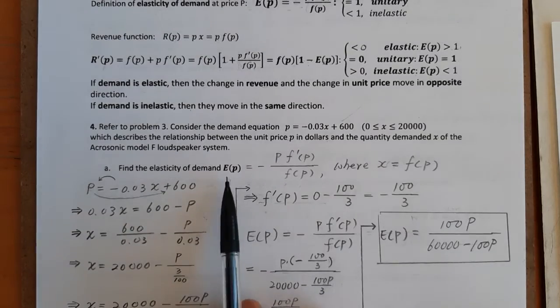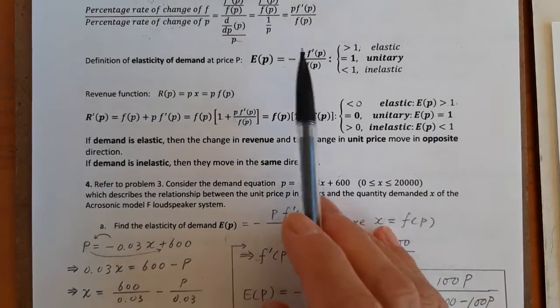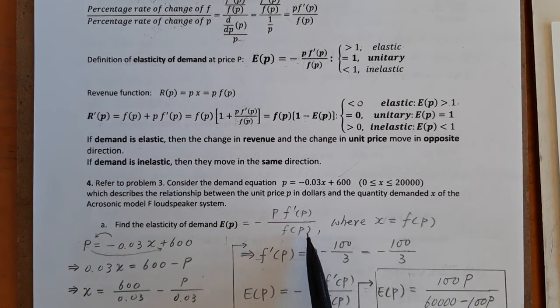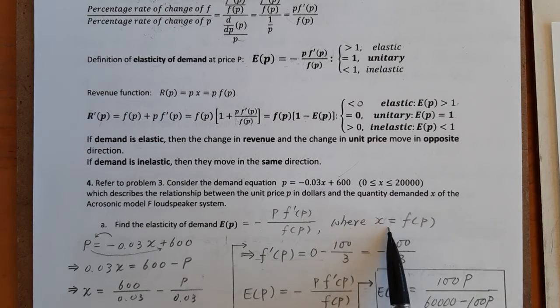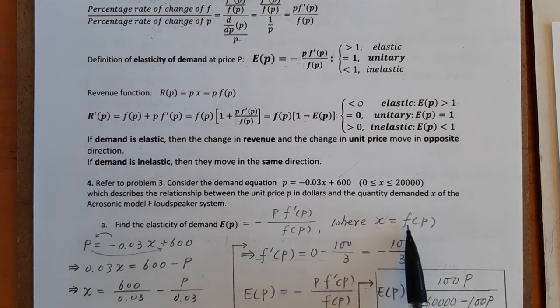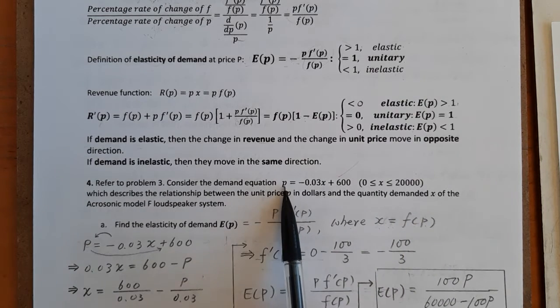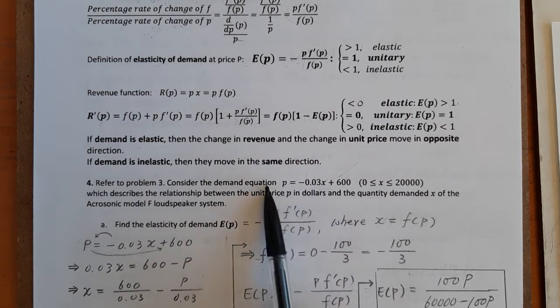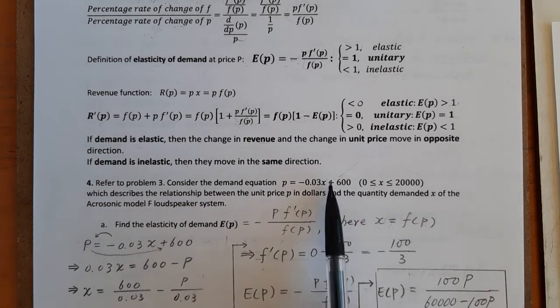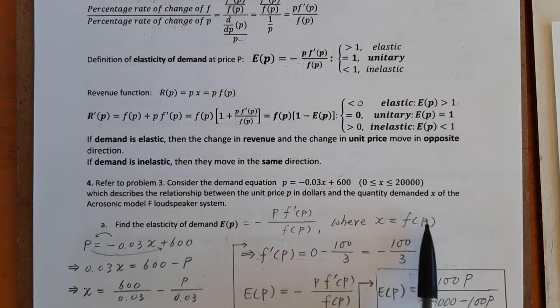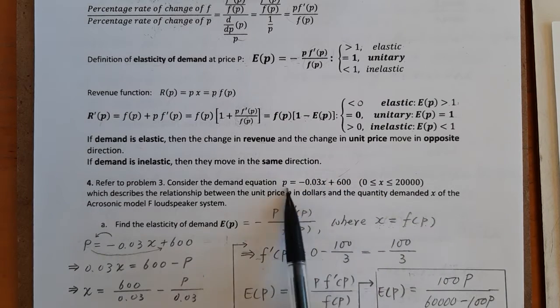First of all, we write down E of P. E of P is negative P times f prime of P over f of P, where X is the demand quantity expressed in terms of price, f of P. Now, the given function is P in terms of X, so we have to change it to X in terms of P. Since we have to use f of P, we change this function.